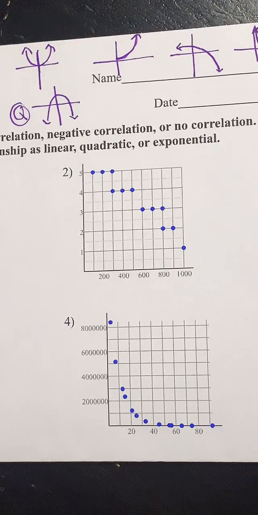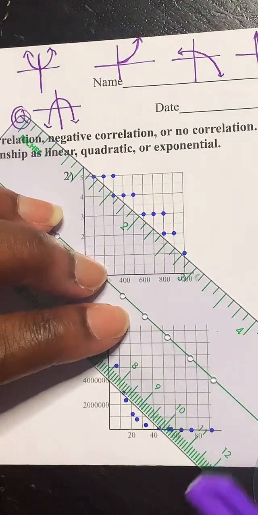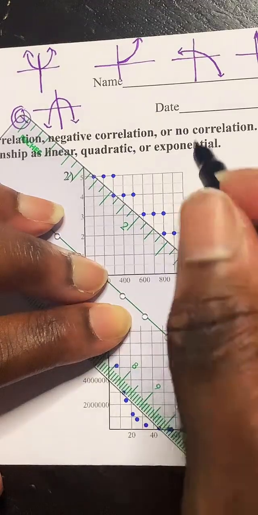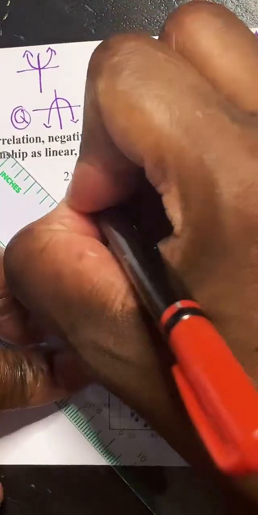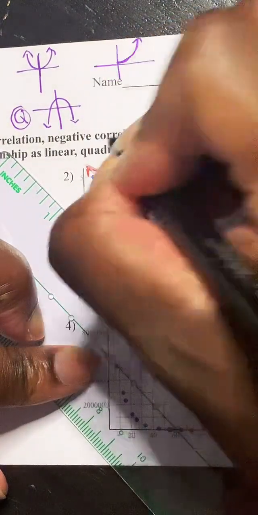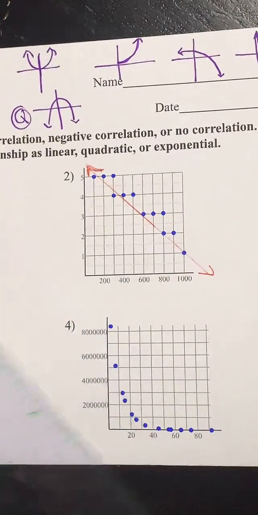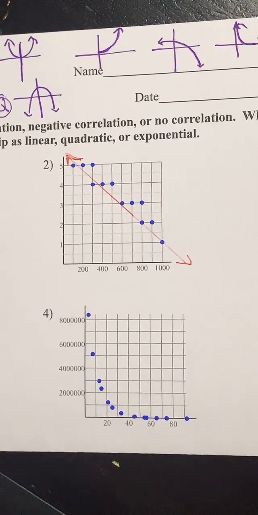Okay. You all right? It's all right. All right, so if I wanted to, let me change the color so you guys can see. Well, I think it's almost time to retire the red. Okay? But I can have a linear trend line.